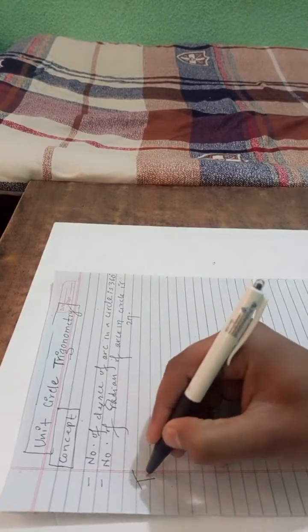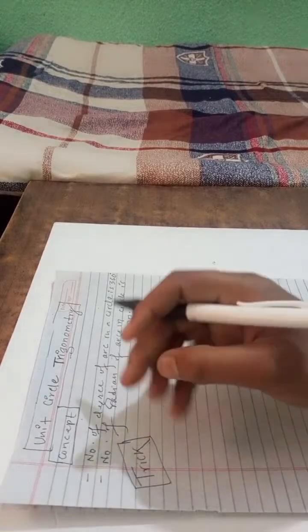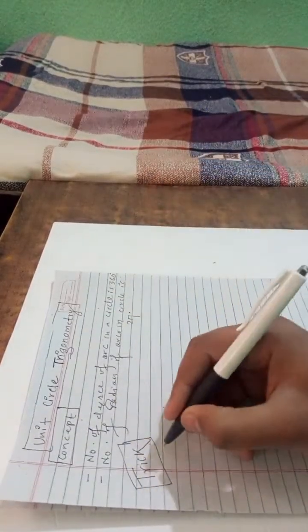There is a trick for degree measure and radian measure.